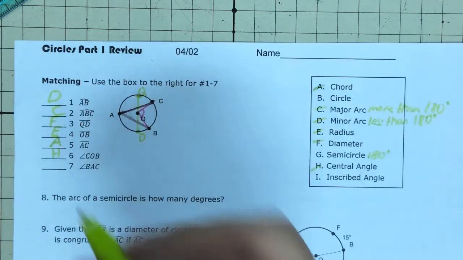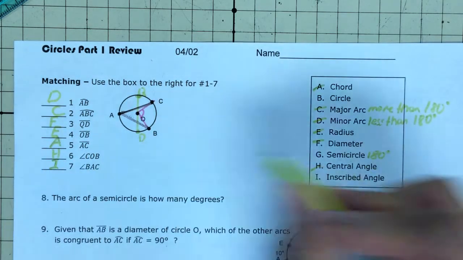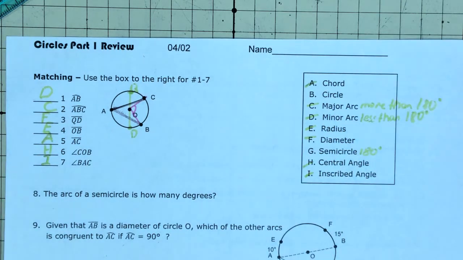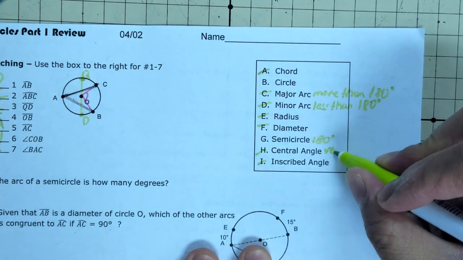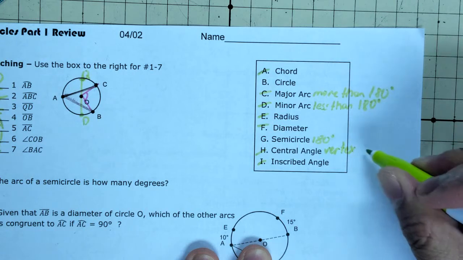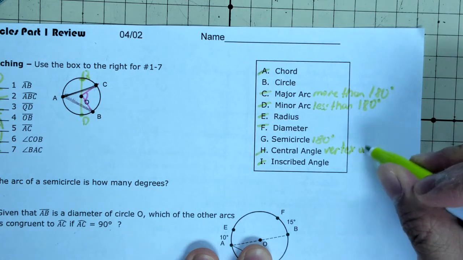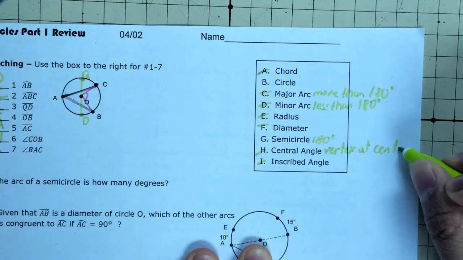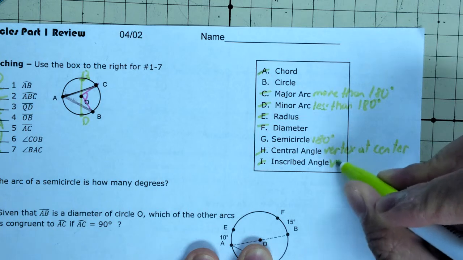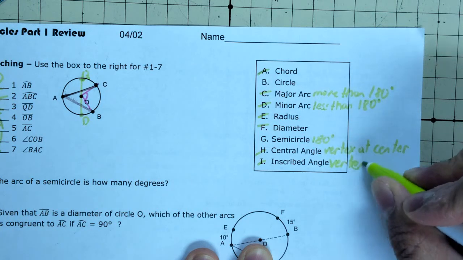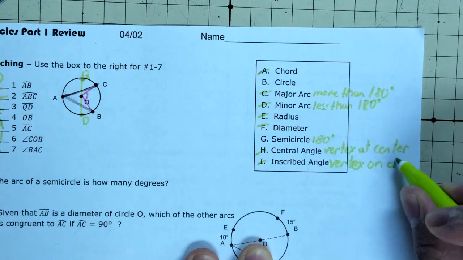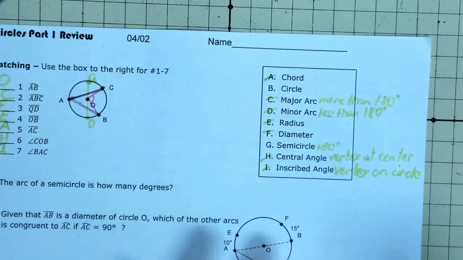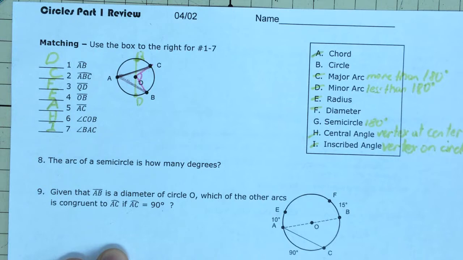We call that an inscribed angle. So let me add those two notes. Vertex at center. Over here, vertex is on the circle. So here are a few things to know about vocab of a circle.